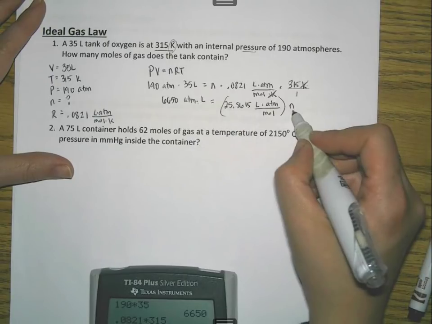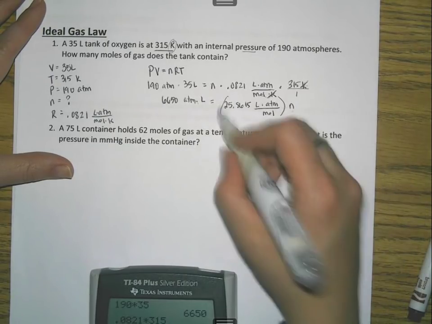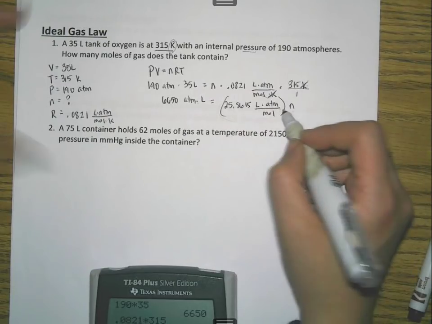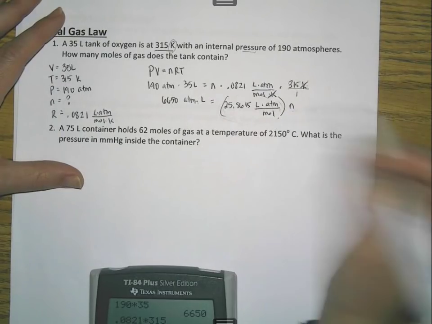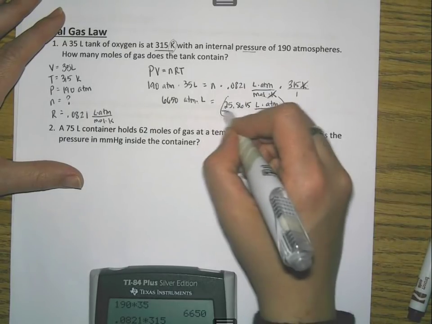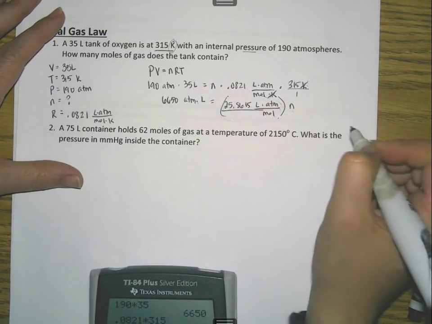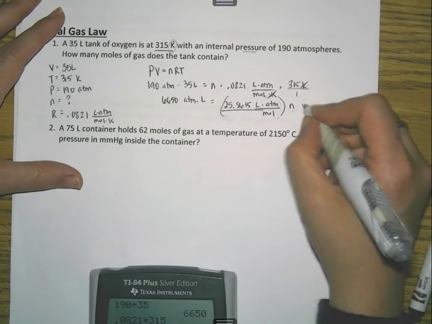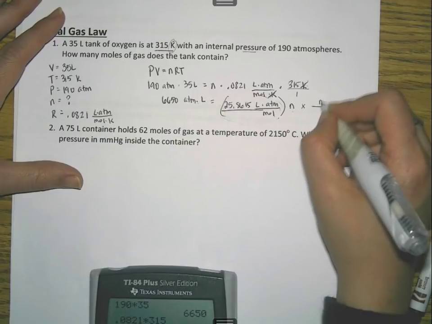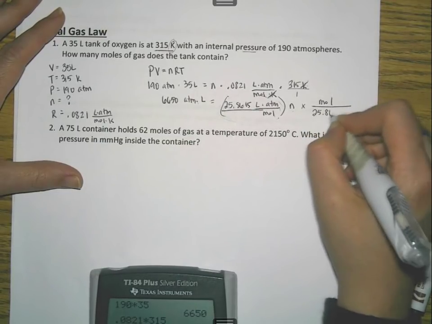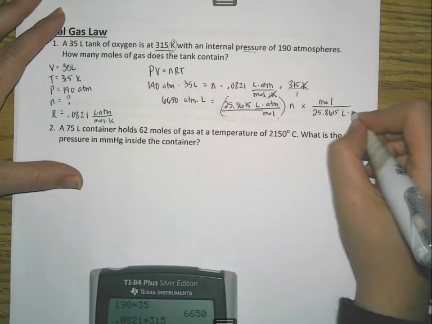If I want to get N by itself and I'm multiplying by all of this stuff, then I'm going to have to divide both sides by all of this. So when I divide by all of this, you should understand that this is the same thing as what I had before, that this really is over the top. That's going to be the same thing as multiplying by this, moles over 25.8615 liters times atmospheres.